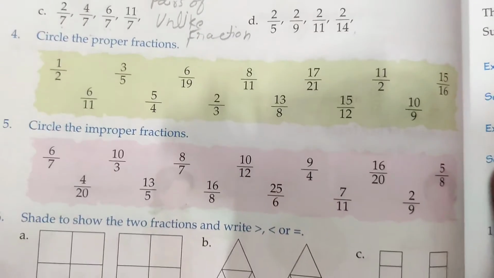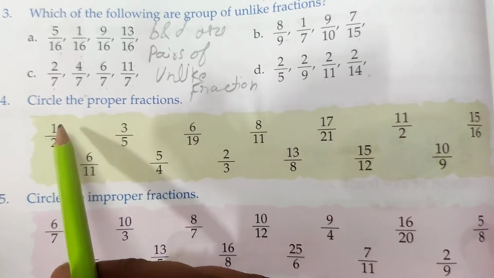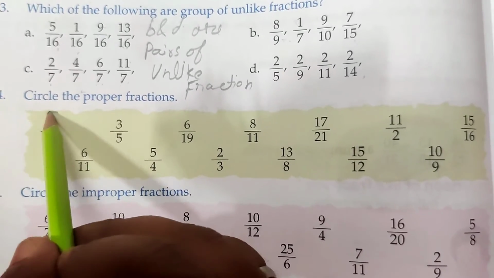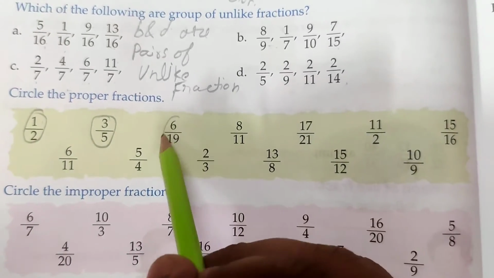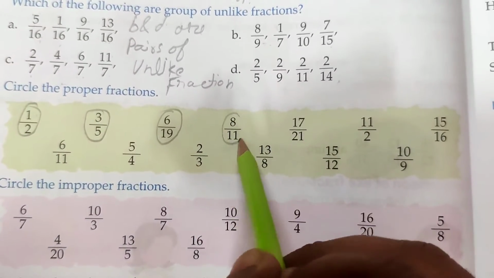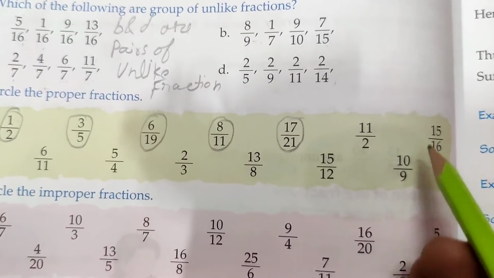Now we have to circle the proper fractions in which the numerator is smaller than the denominator. So 1 upon 2 is a proper fraction, 3 upon 5 is proper, 6 upon 19 is proper, 8 upon 11 is proper, 17 upon 21 is proper.